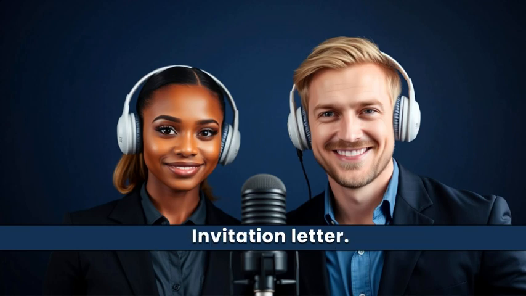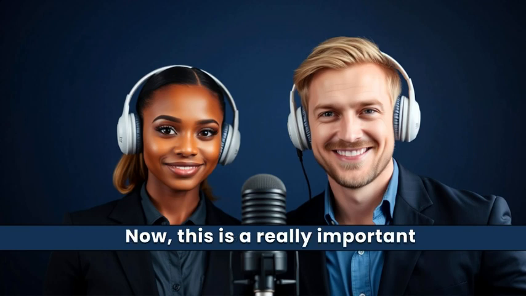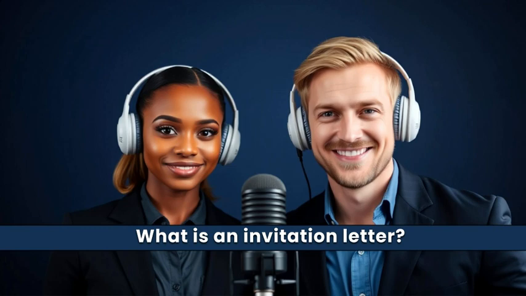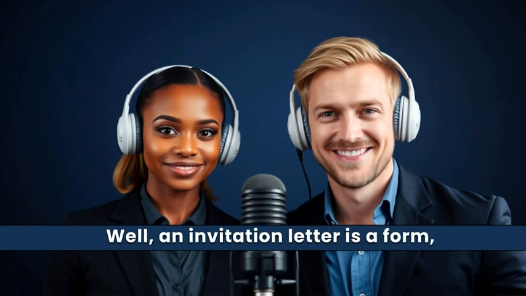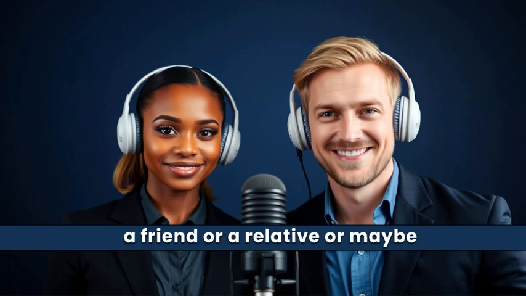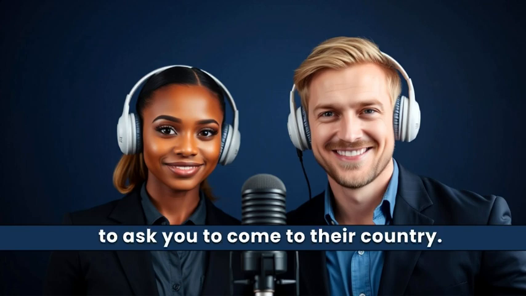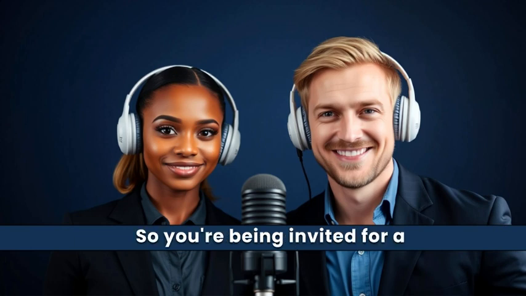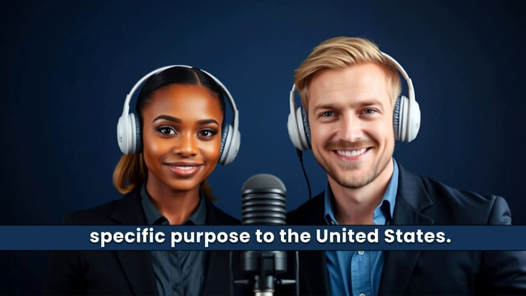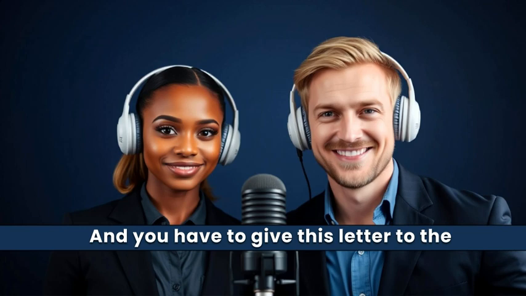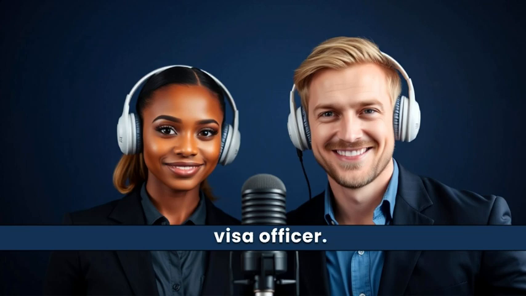Let's look at our next word. Invitation letter. Now, this is a really important part for a visa application. Yes, very important. What is an invitation letter? Well, an invitation letter is a formal letter that a friend or a relative or maybe a business writes to ask you to come to their country. Exactly. So you're being invited for a specific purpose to the United States. Yeah, and you have to give this letter to the visa officer.